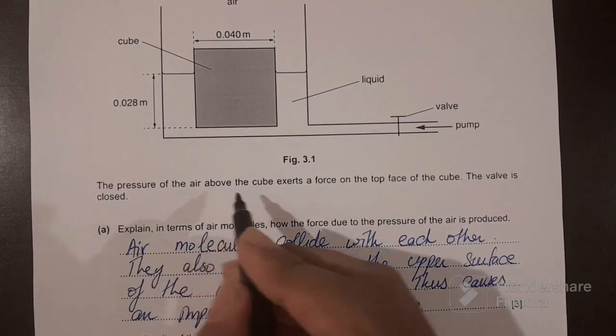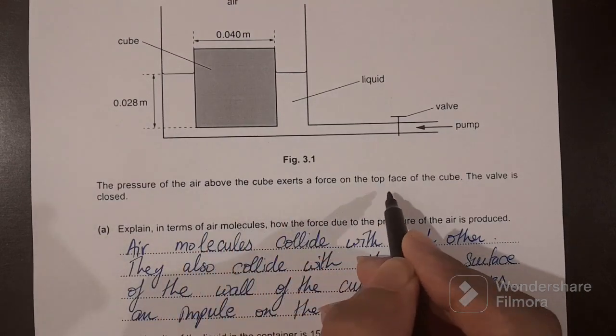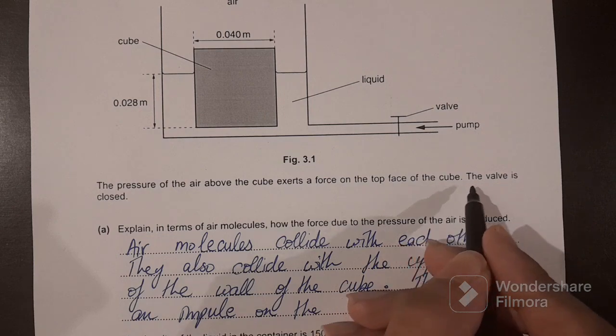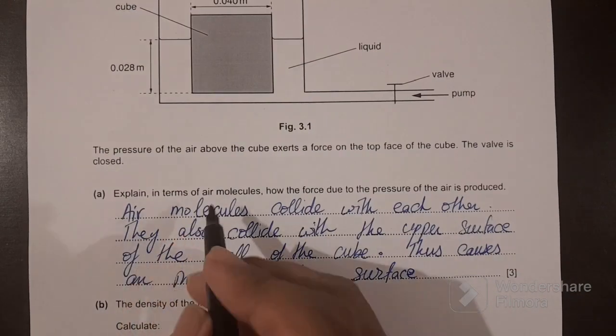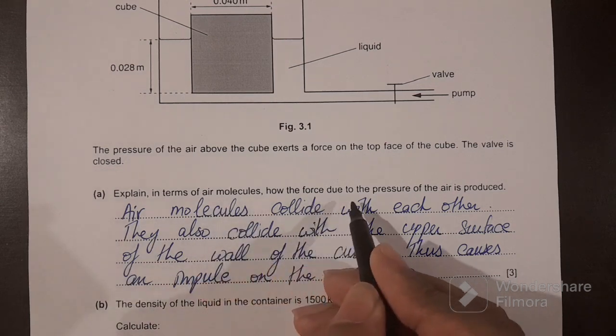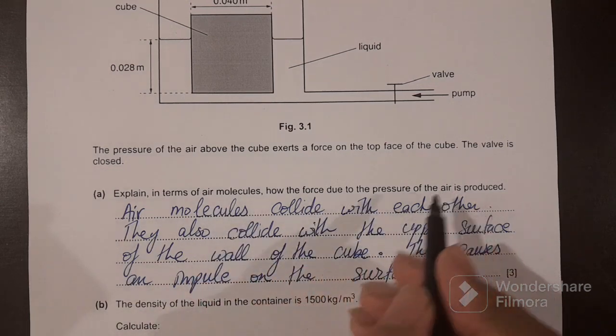The pressure of the air above the cube exerts a force on top of the face of the cube. The valve is closed. Part A states explain in terms of air molecules how the force due to the pressure of the air is produced.